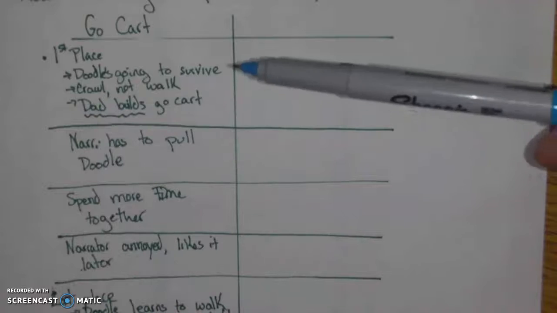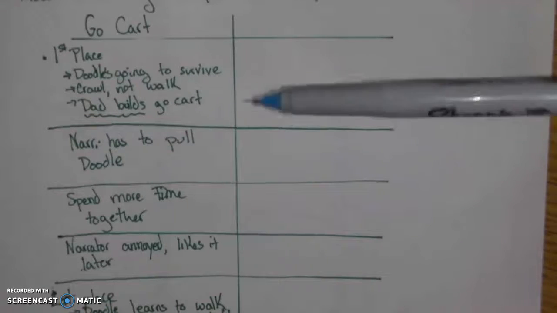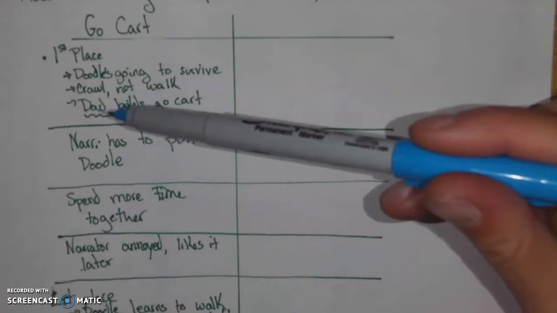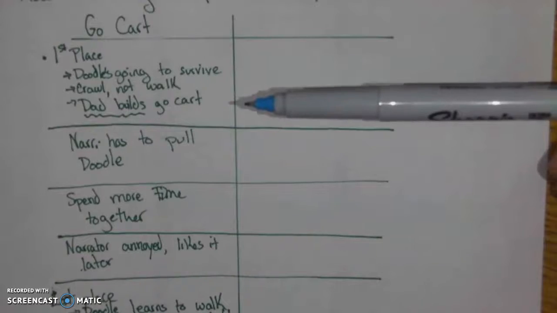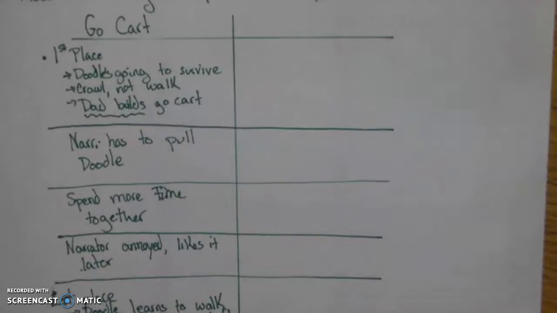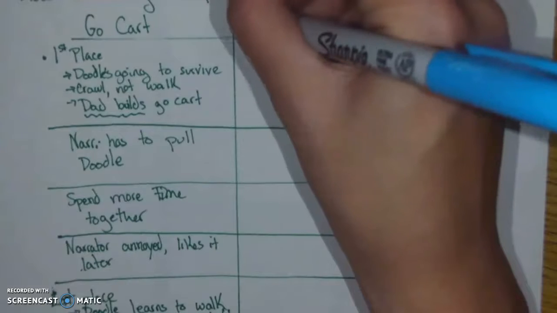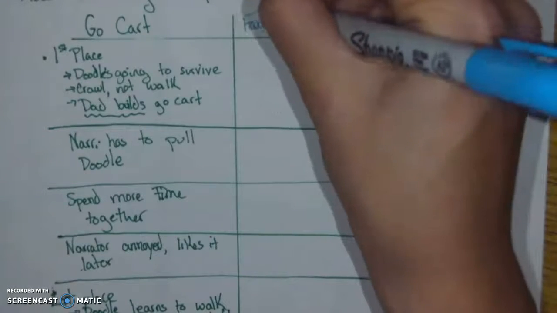Because it's allowing him to do more things. Not only does it have something to do with Doodle, but we know that his dad built it. So it's not really Doodle's entirely, right? It's built for him by his family. And really what this go-kart symbolizes is the family's expectation for him.